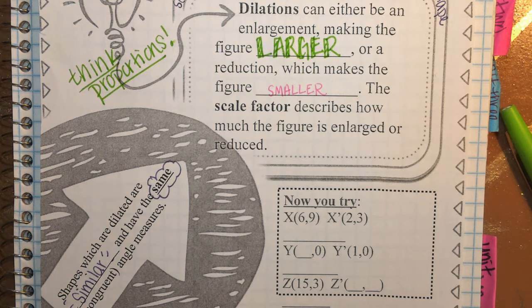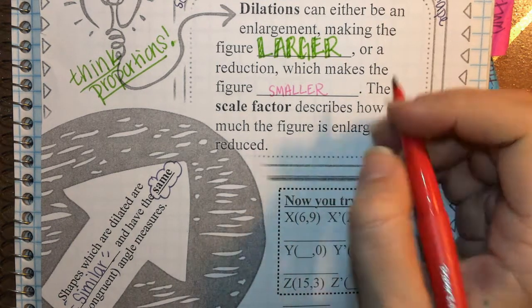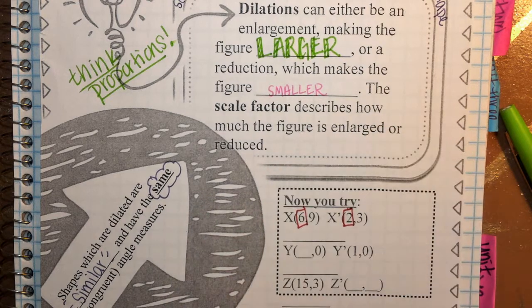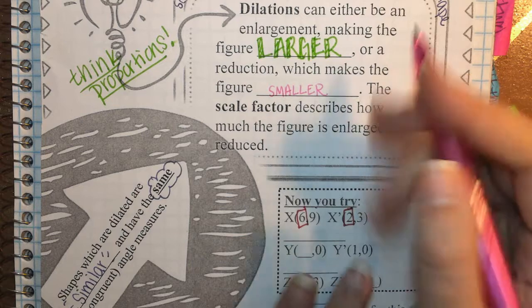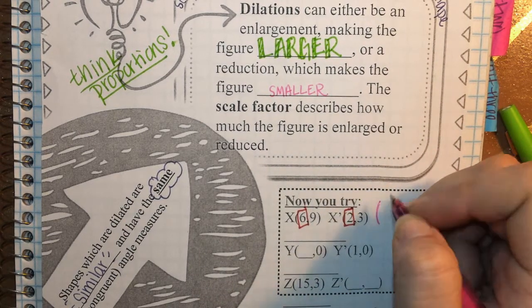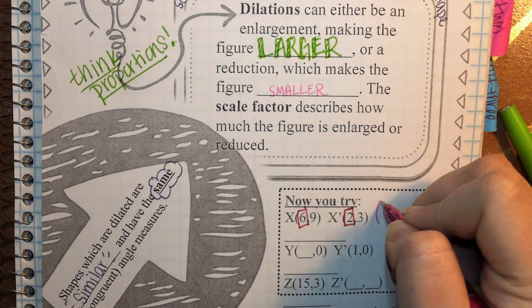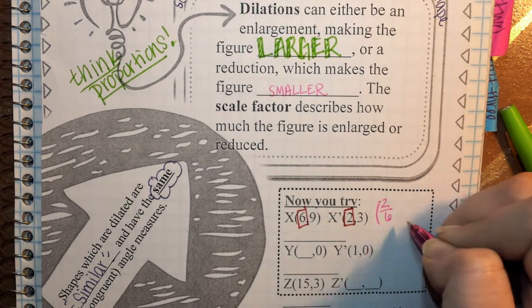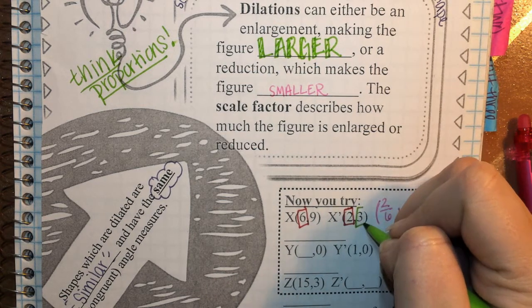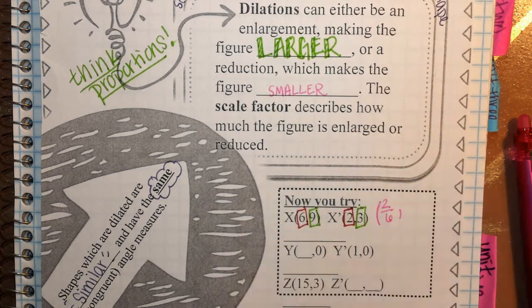I don't have my highlighters, but we're going to do 2 divided by 6. And this is going to make our ratio. So we have 2 divided by 6, and then 3 divided by 9.